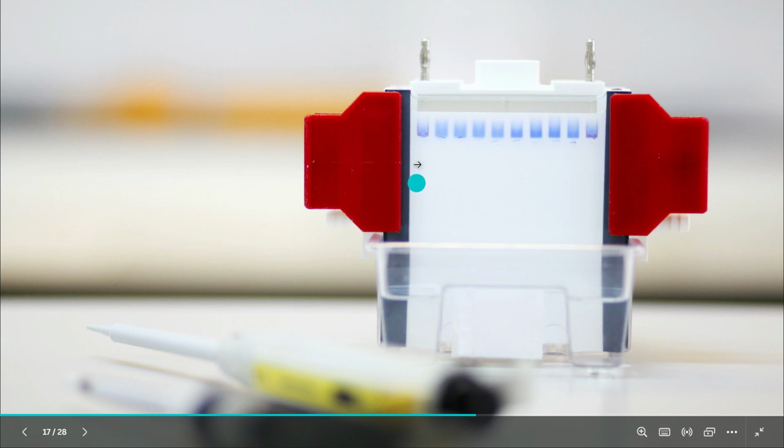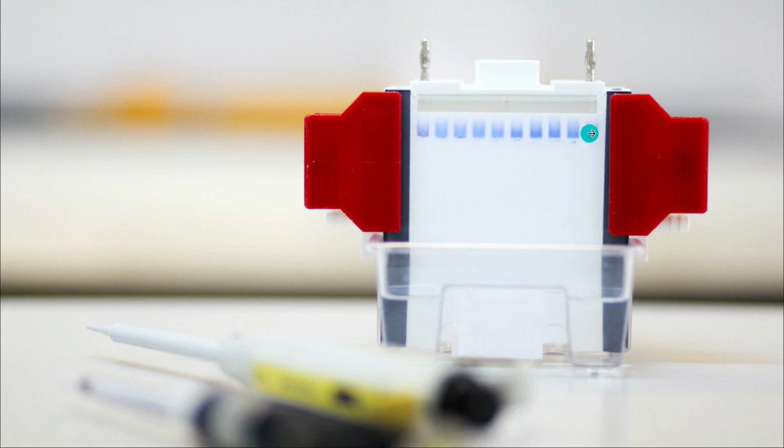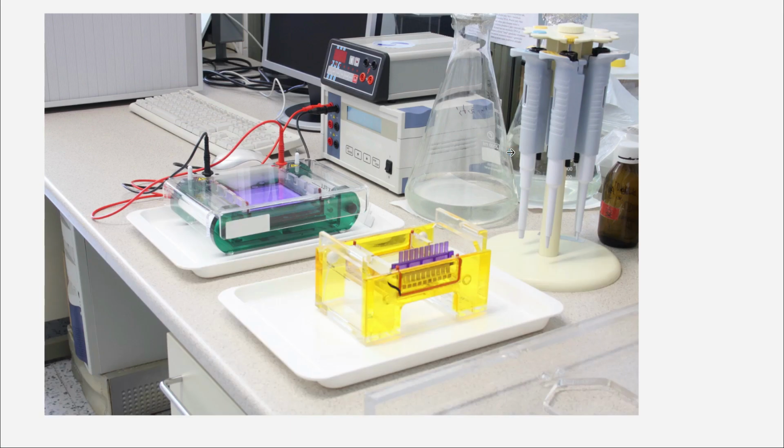And once we add the mixture and apply the electricity, it starts migrating. Here you can see this provides the electricity, and here it starts migrating.